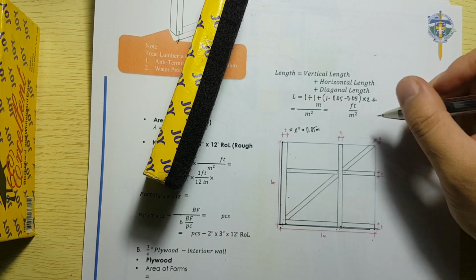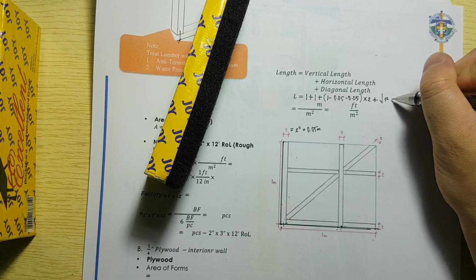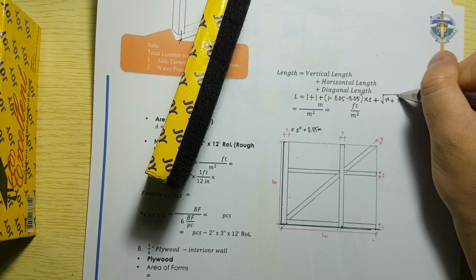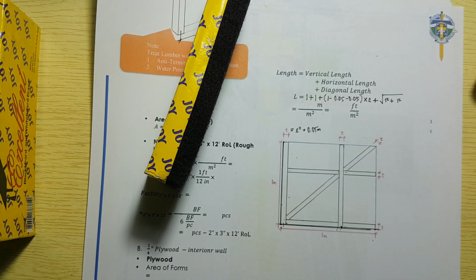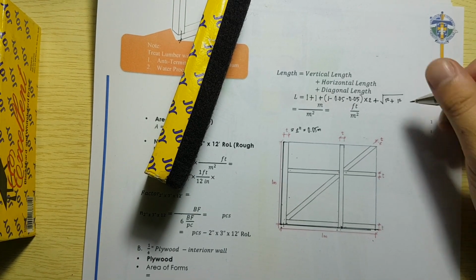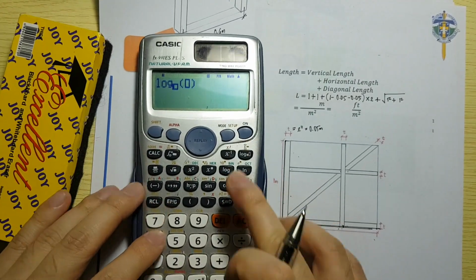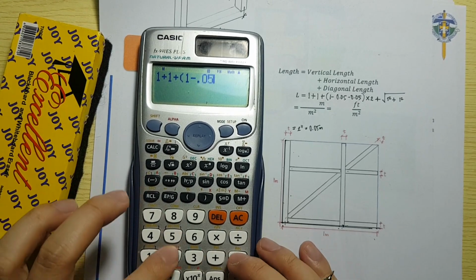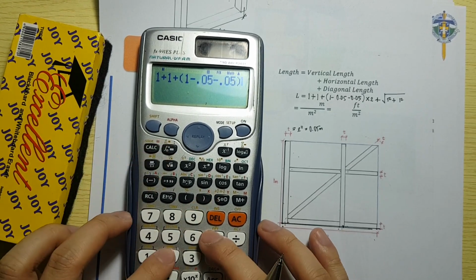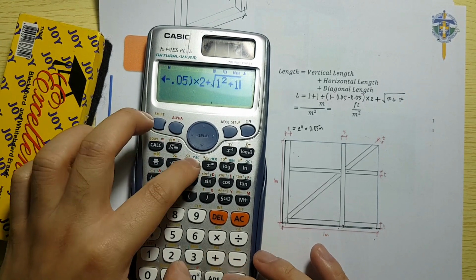So, for the diagonal, we can use the square root of 1 squared plus 1 squared. Therefore, the length is equivalent to 1 plus 1 minus 0.05 minus 0.05 times 2 plus the square root of 1 squared plus 1 squared.